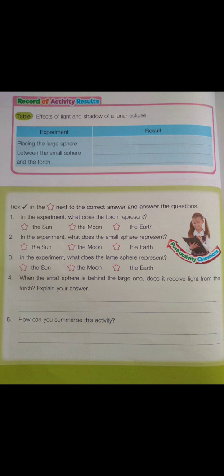And then, please open your book on page 92. Okay, page 92, let's record the activity results. Table: effects of light and shadow of a lunar eclipse. Experiment: placing the large sphere, and then the result. Let's do all this together tomorrow, or you can do this at home too. For those who are at home, you can also do this experiment to record your own observations.